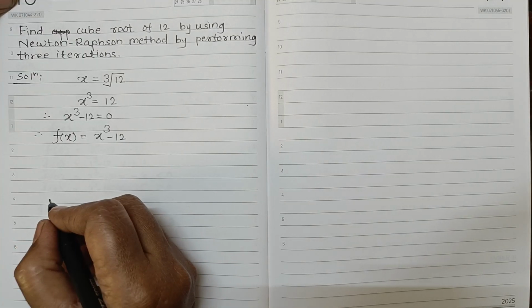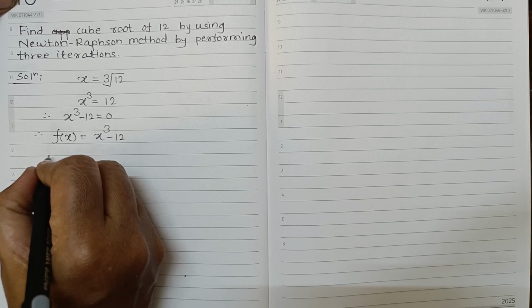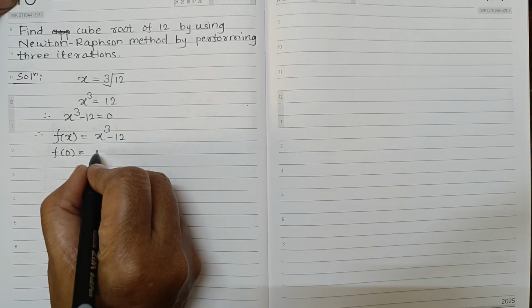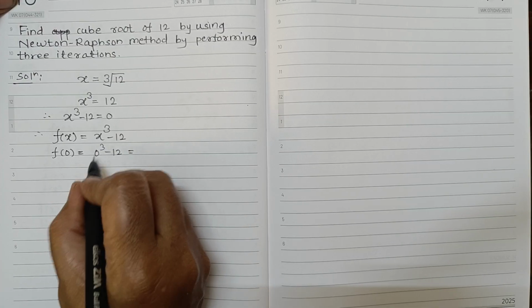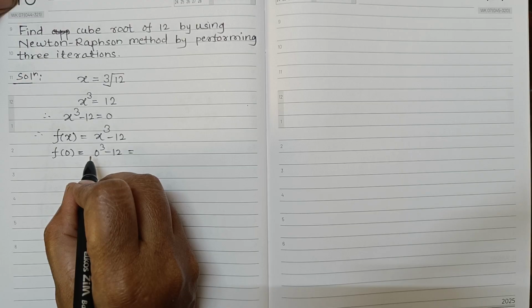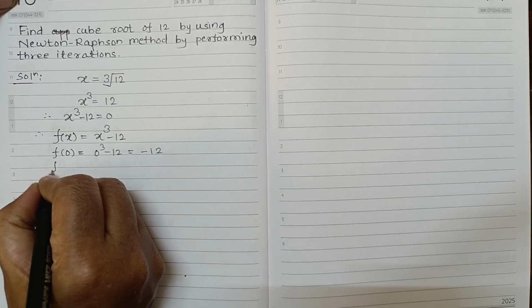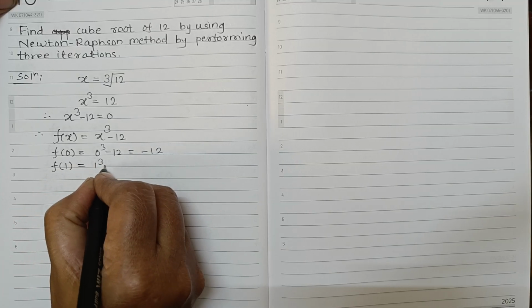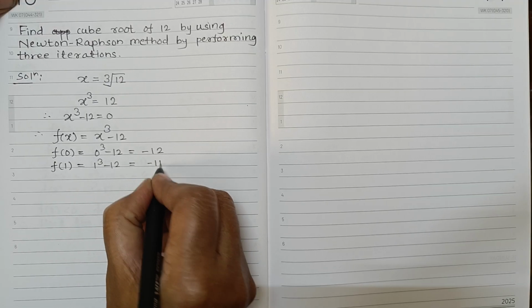Now initial root is not given, therefore let us find initial root first. Now if we put x is equal to 0 in f(x), we get 0 cube minus 12, 0 cube is 0, minus 12 is equal to minus 12. If we put x is equal to 1, then 1 cube minus 12 is equal to 1 minus 12 is minus 11.